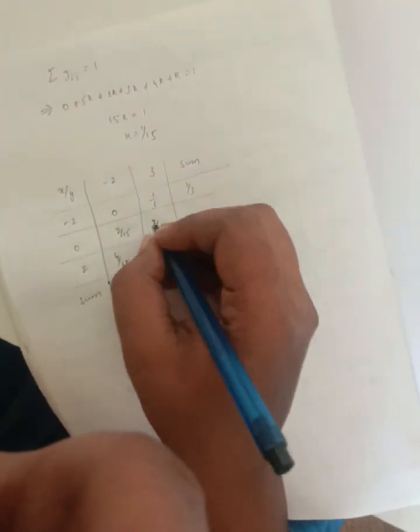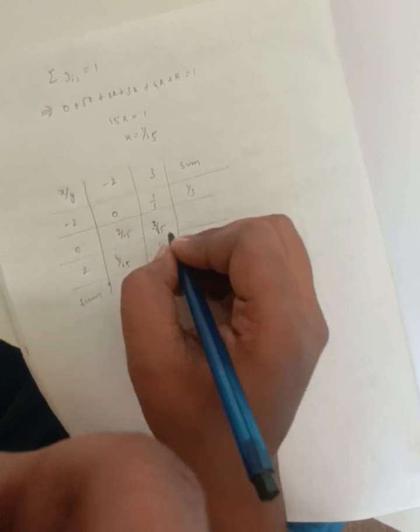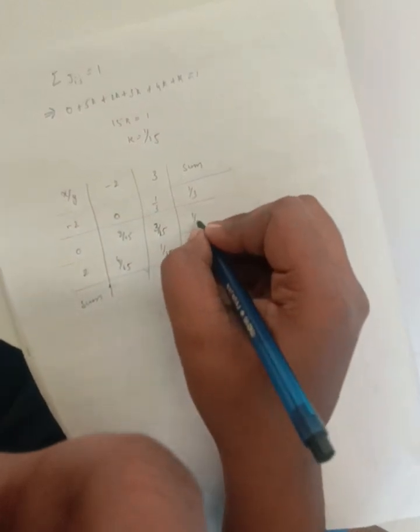The last row is 4 plus 1, 5 by 15, that is 1 by 3.